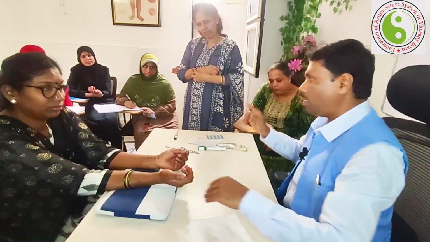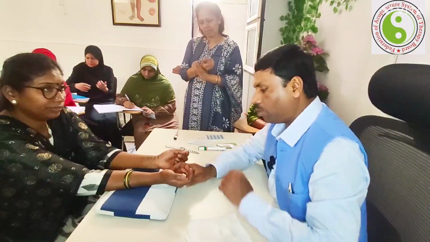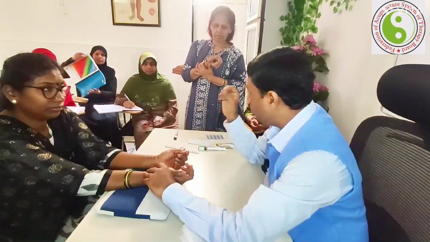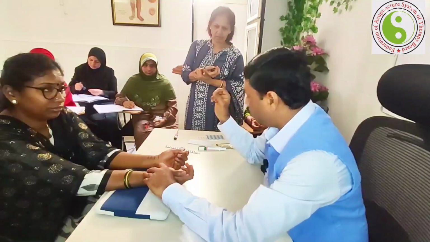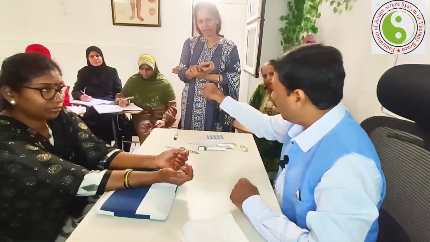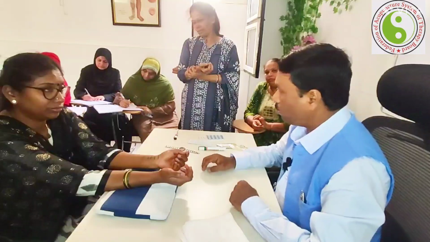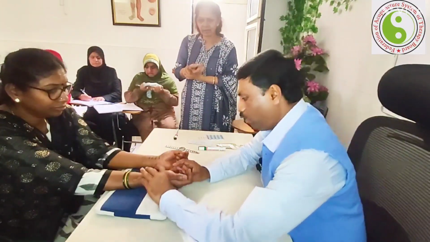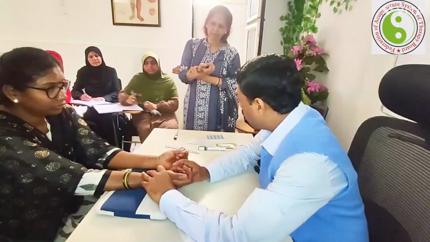That first pulse is known as the large intestine pulse, called the superficial pulse, because the lungs are connected to the large intestine as per the theory. That is why we place for the large intestine pulse. If the signal is getting, meaning pulsation is there, that is considered normal. Then you move to the second pulse, the stomach pulse, which is a superficial pulse, not a deep pulse. Once I place on the triple warmer pulse, I can't see it. Now this is diagnosis on the superficial level. Write down: triple warmer pulse is weak.